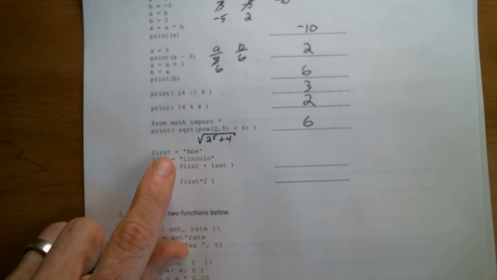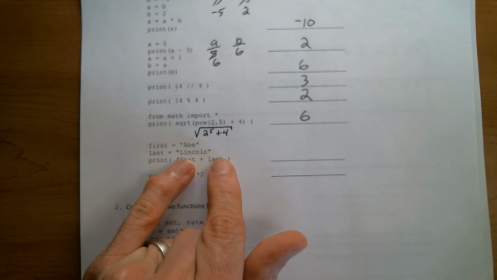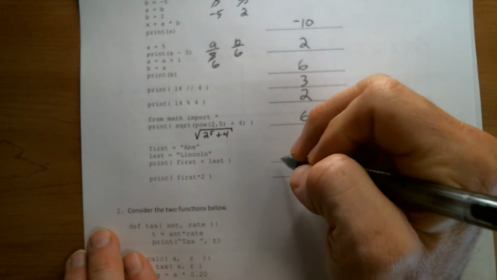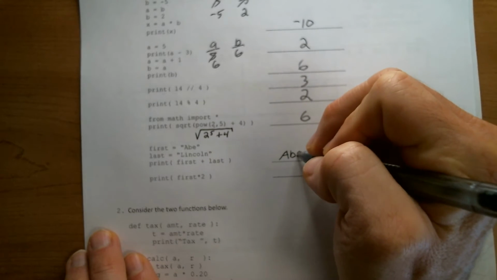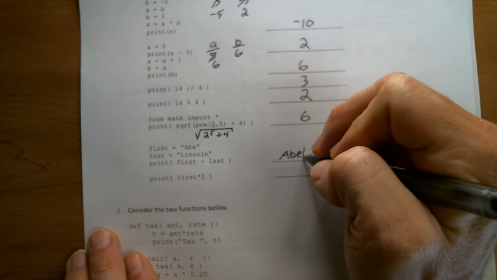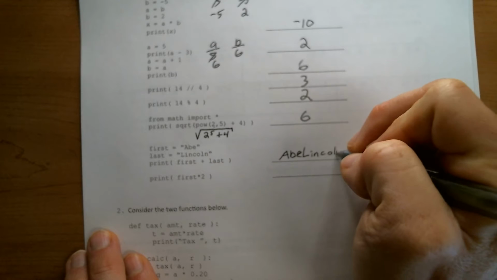All right, so here we have a variable with the word Abe being stored in it. Here we have a variable with the word Lincoln stored in it. And then we're saying first plus last. So when there's 2 strings and you add them together, it just sticks them together. But make sure when you're writing this out, you don't have a space, all right? There's no space there. They're just going to be stuck right next to each other.